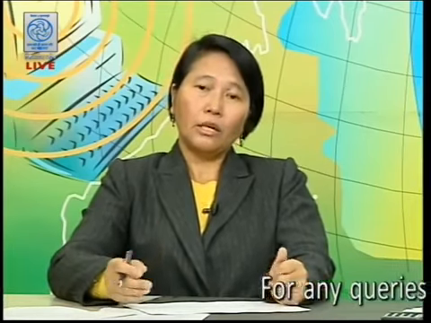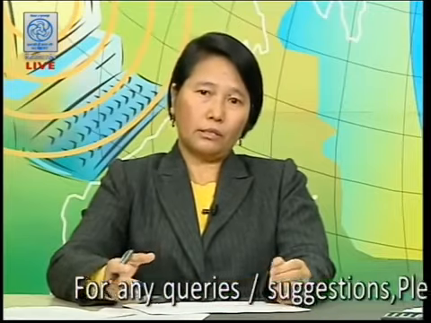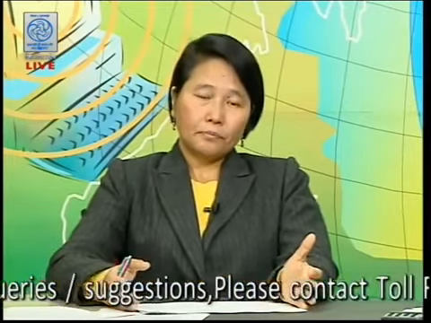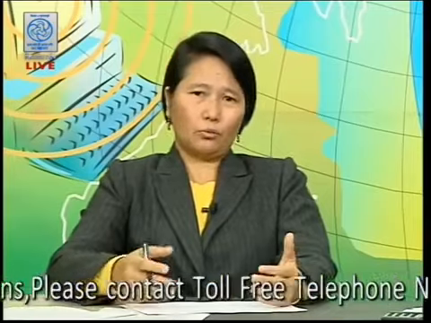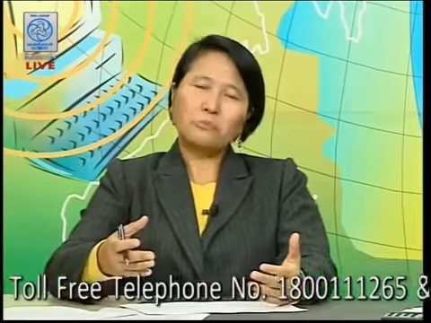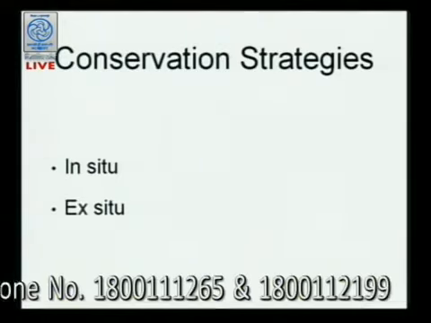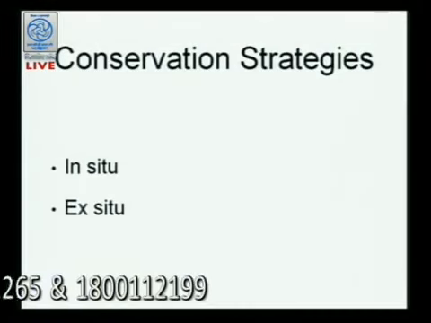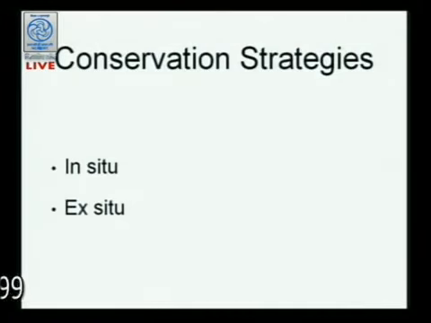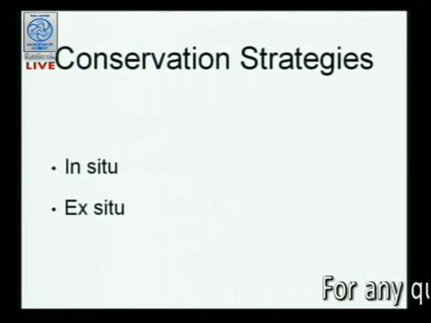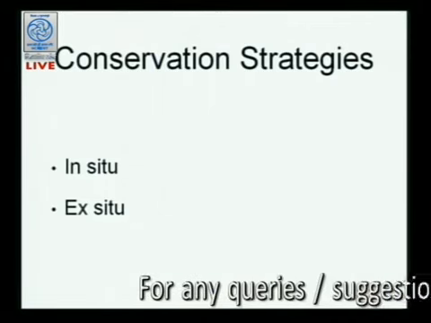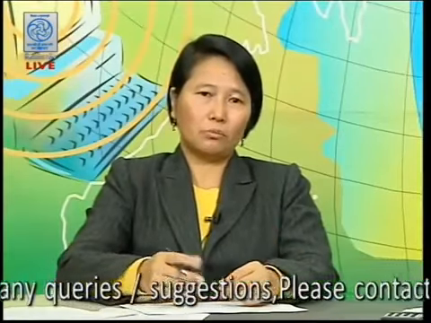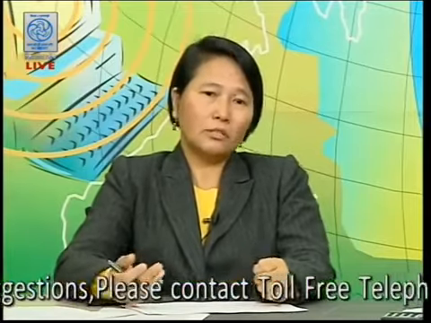There are some places which are totally prohibited, depending upon the threat to the organisms living there. So those are the ways that they're doing. And there are other ways, like in situ and ex situ conservation strategies, as we say in the textbook. When we say in situ, it is the natural way of conservation, leaving the place as it is, for example, protected areas. So that's the in situ way of conservation.